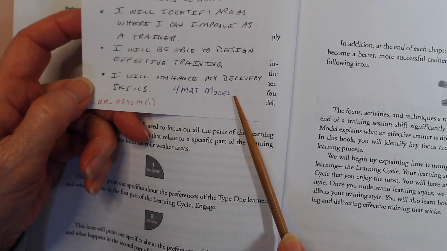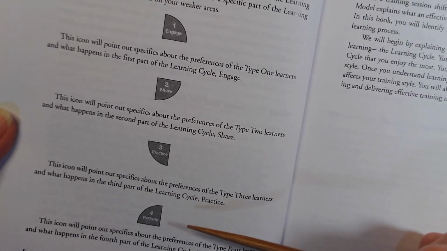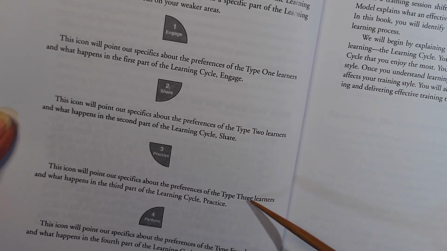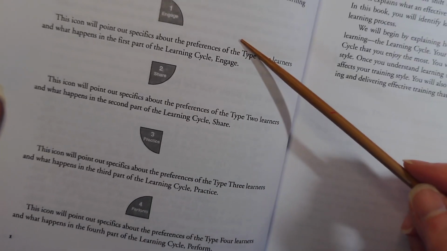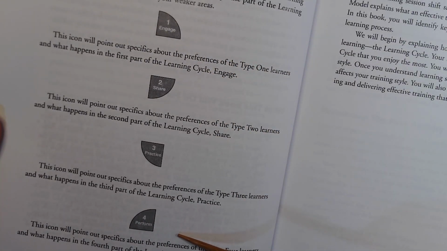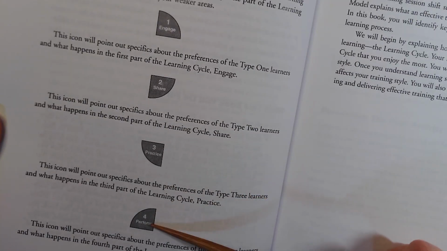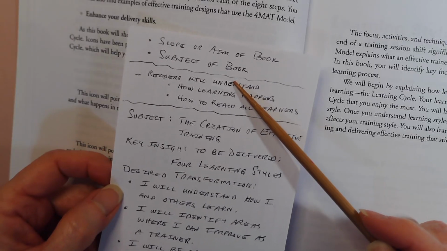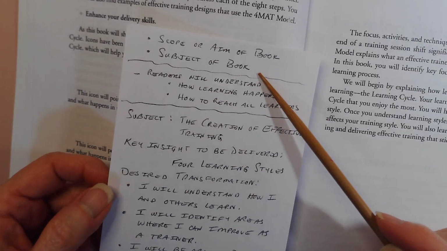key term for them. And I can easily see on this page that they're talking about 4 different types: a type 1 learner, a type 2 learner, a type 3 learner, a type 4 learner. They're not really going into any detail about it yet, but they're getting you used to the idea of 4 different types of learning and these 4 parts of a circle that I imagine are going to fit together at some point. So I'm very content that I was able to get the scope or aim of the book and the subject of the book.